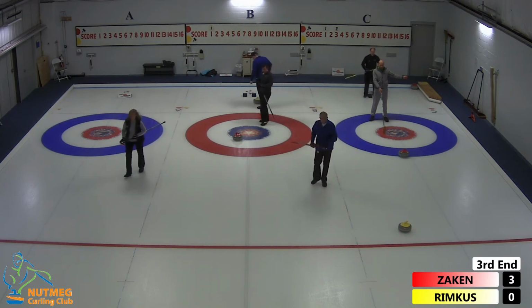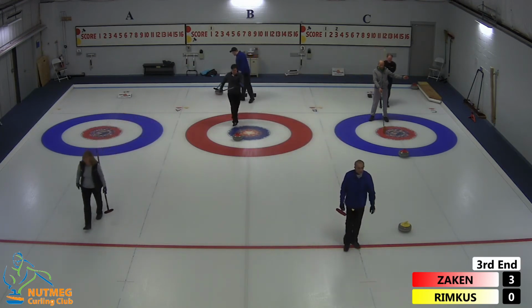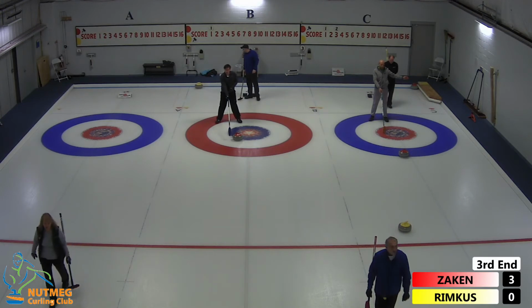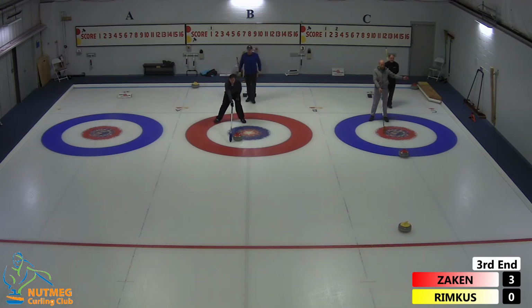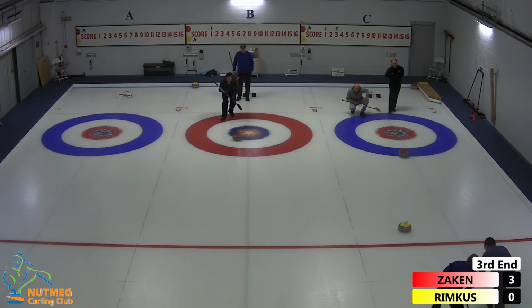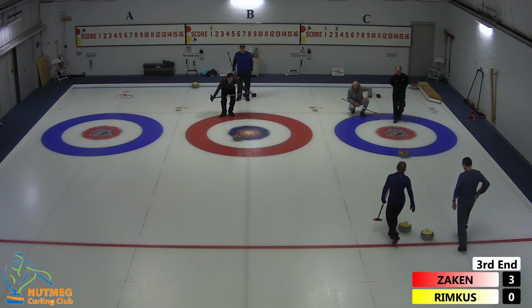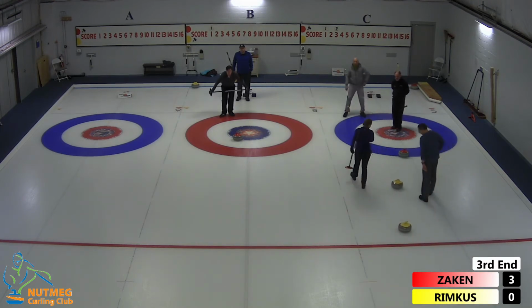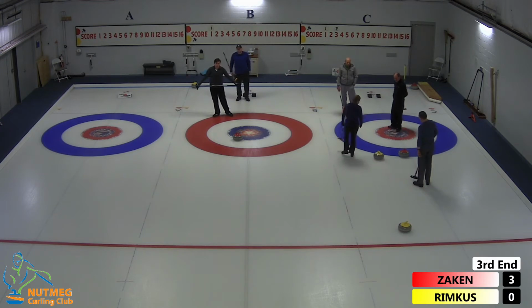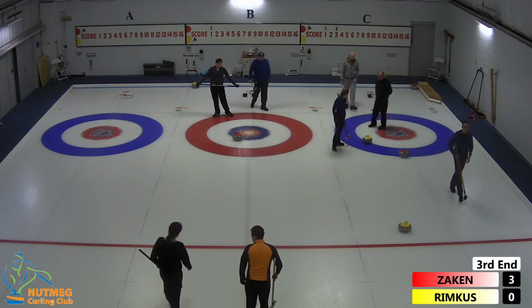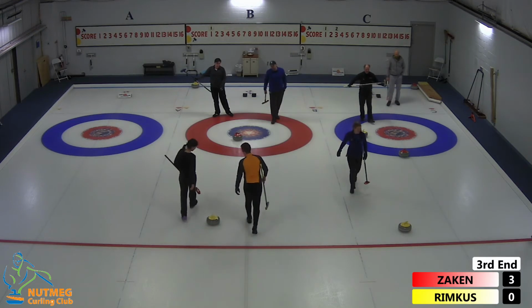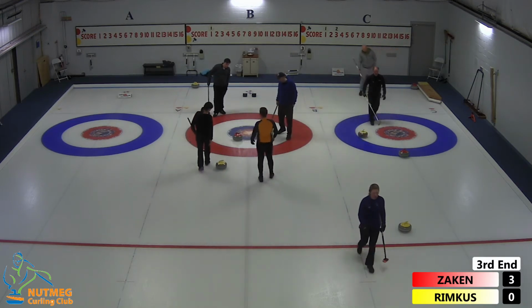So Rimkus immediately decides to capitalize on his nice corner guard. And he's calling to draw in underneath his corner guard. Stone's on its way. He's got a high guard, which you can see out there in the front of the house. Lines looks great, but I don't know if it has enough weight. Oh, yeah, it definitely has the weight. They were sweeping to keep it from hitting the guard, and it's actually maybe a little heavy. Nope, it's looking pretty good. Pretty decent. Nicely buried right on the tee line.